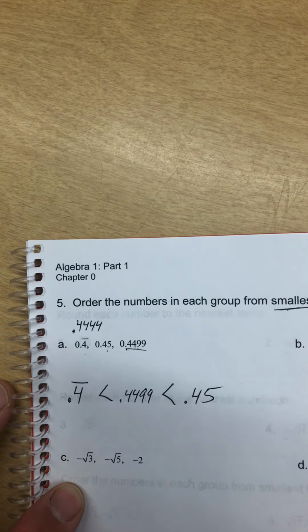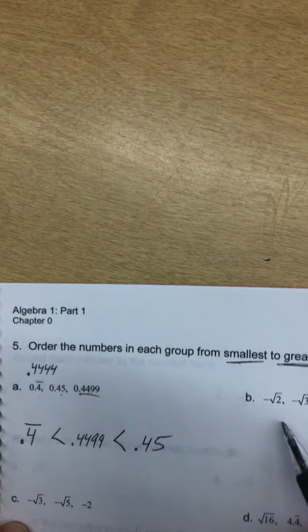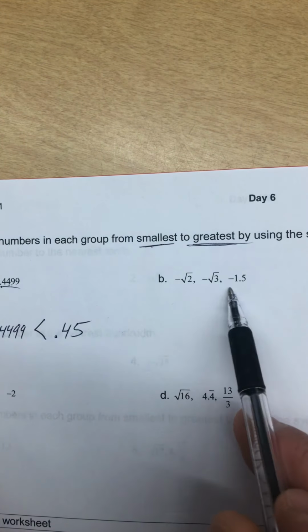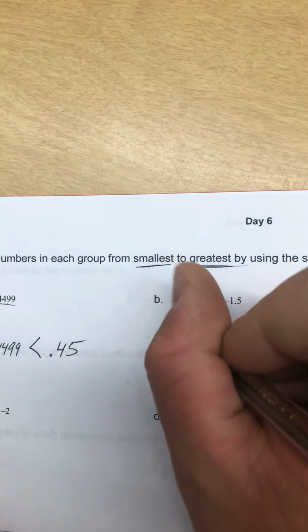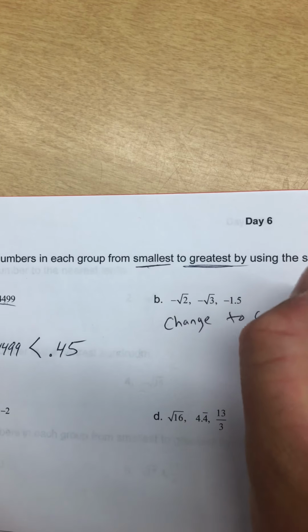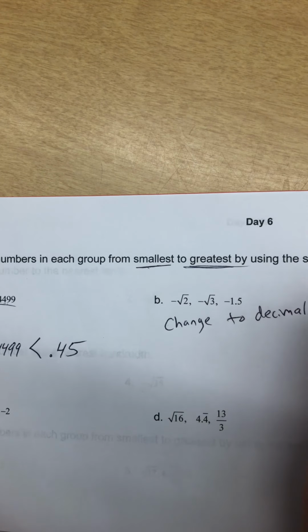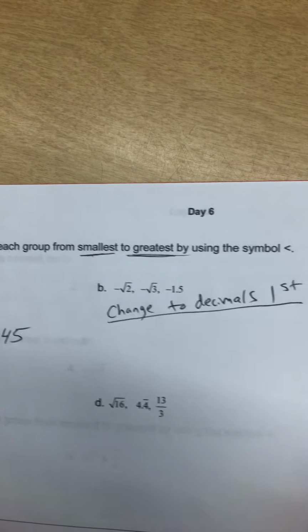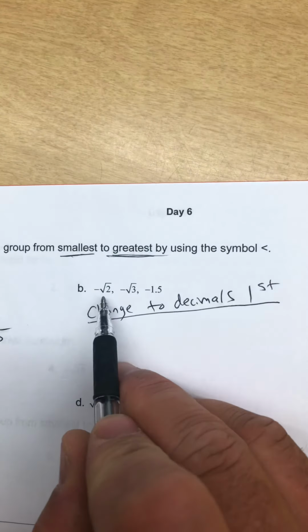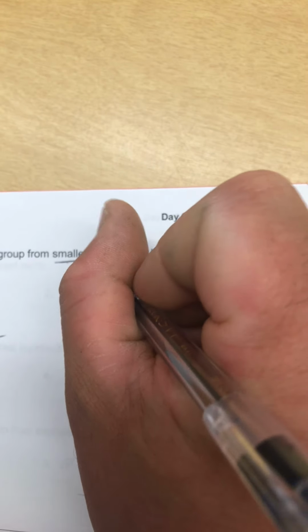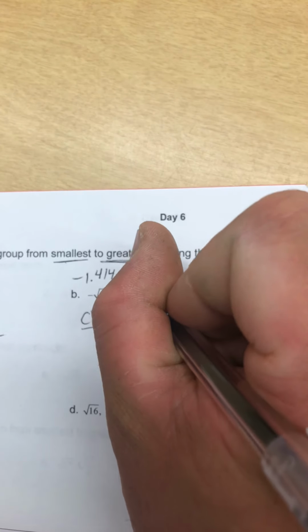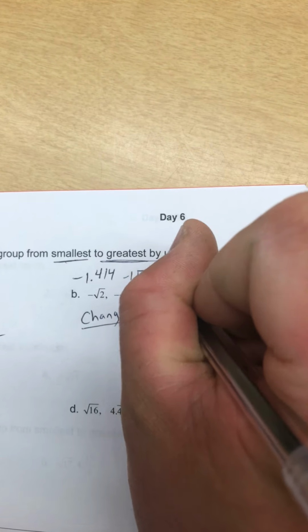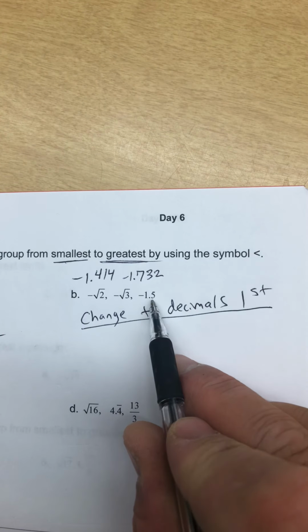All right. Letter B. This one's messy. You got all some square roots here, decimal, I guess. Let's write these all as decimals. All right, change the decimals first. All right, that'll make this a lot easier. So negative square root of 2, that is negative, I'll give you these, 1.414. Negative square root of 3 is negative 1.732. And this one's already a decimal, negative 1.5.